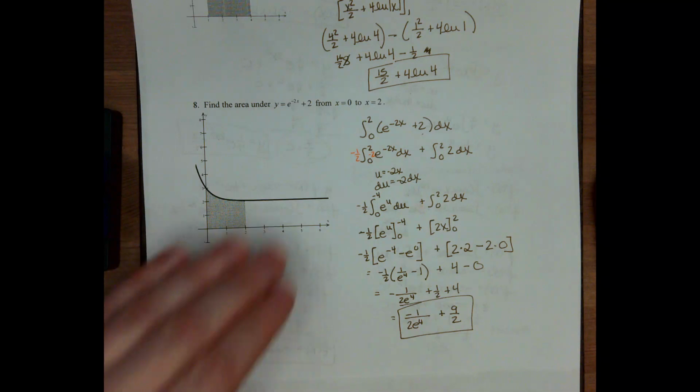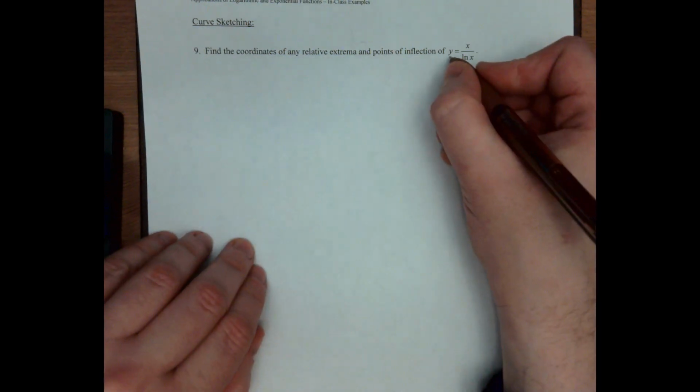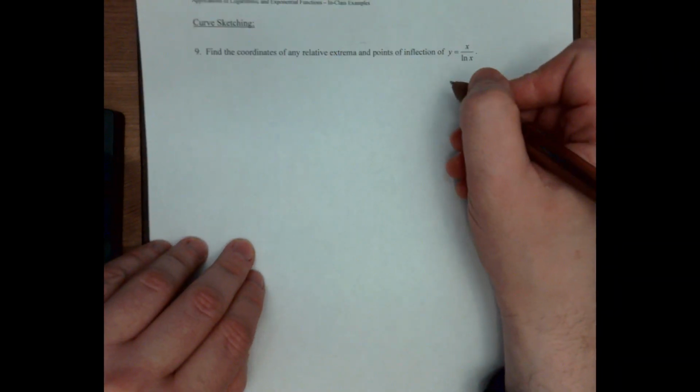Next page, page 4. I'm going to warn you, there's a reason that there's one problem on this page. This gets a little bit messy. We want to find the coordinates of any relative extrema and points of inflection of y equals x over the natural log of x. Relative extrema, relative maxes, and relative mins come from us looking at the first derivative. I want to find y prime, I want to figure out where y prime is changing signs, and all that stuff. Well, we first need y prime.